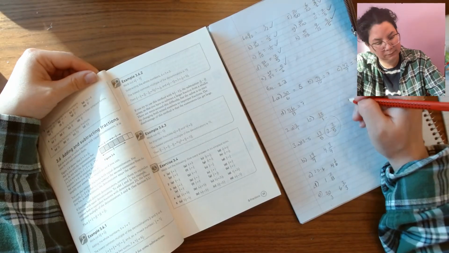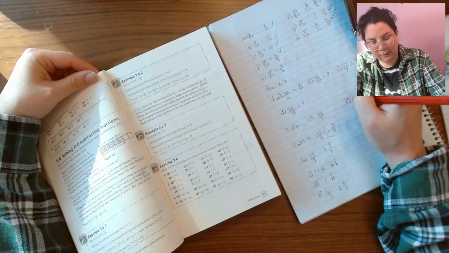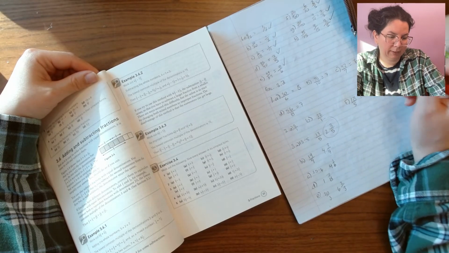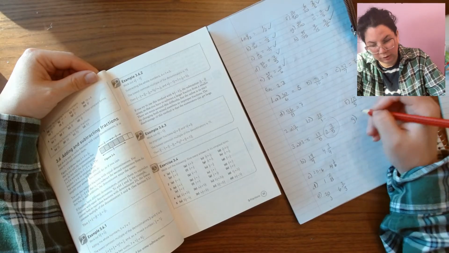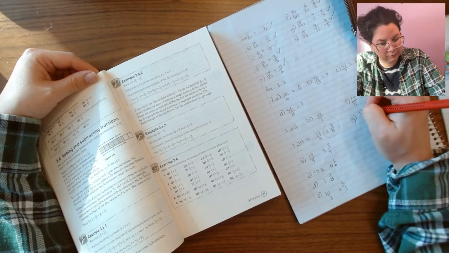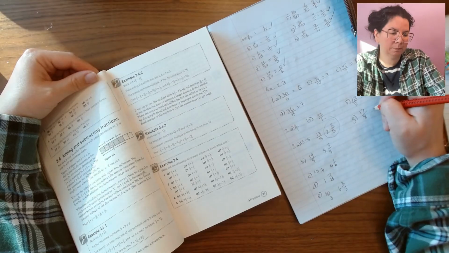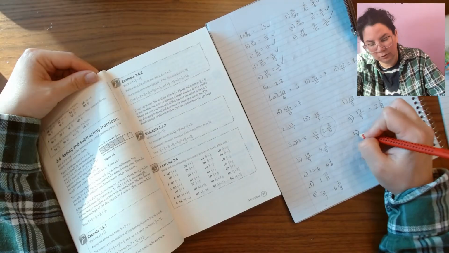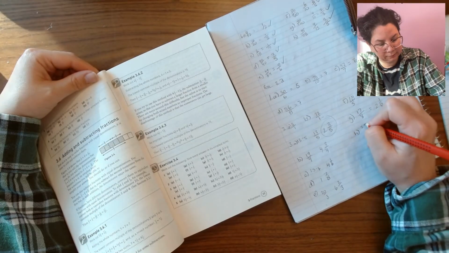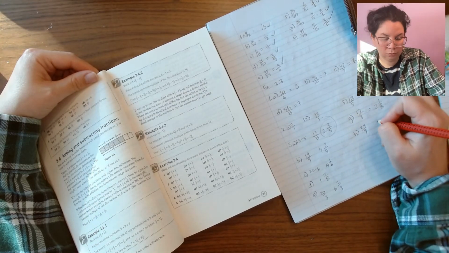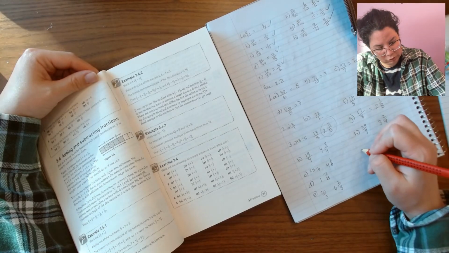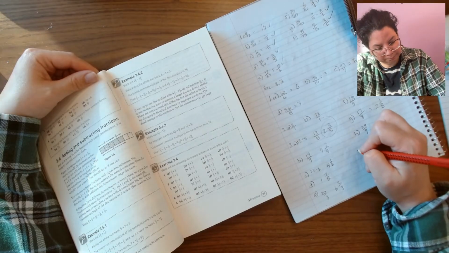F. 18 over 5 would be 3 and 3 over 5. G. 17 over 8 would be 2 and 1 over 8. H. 29 over 9 would be 3 and 2 over 9. I. There's no I, so 4. I'm going to do 4 on the next page.